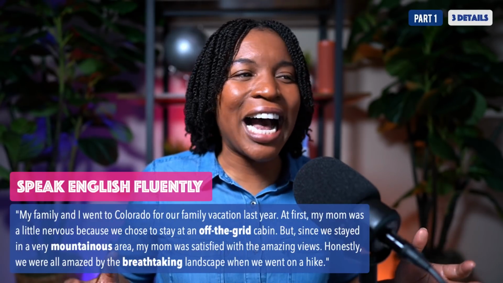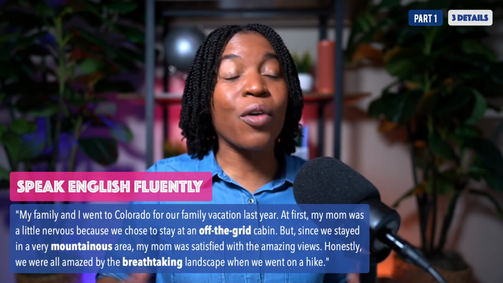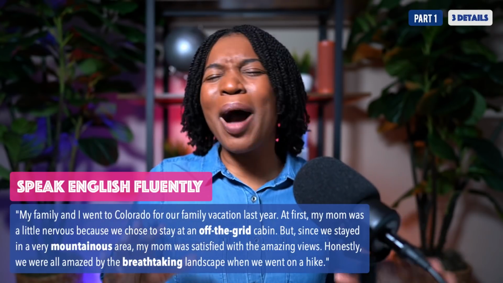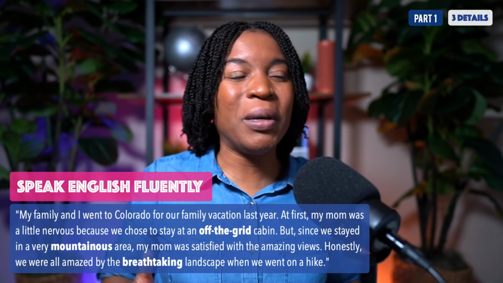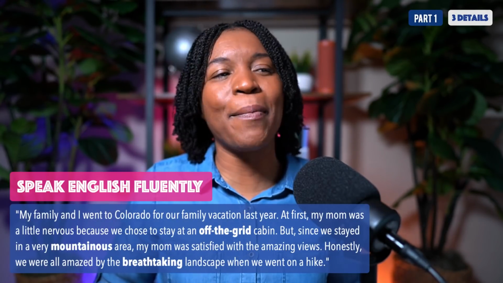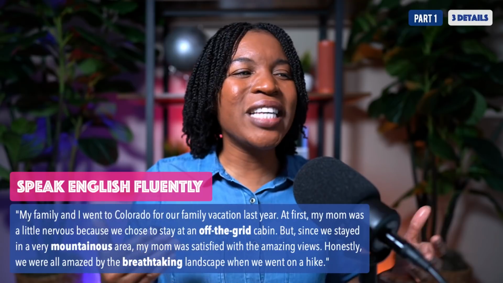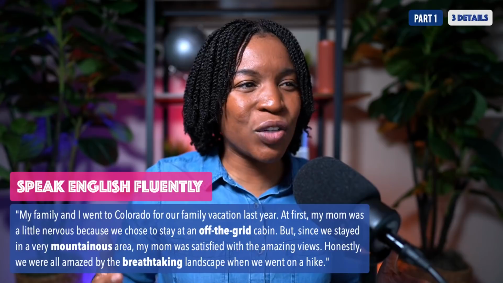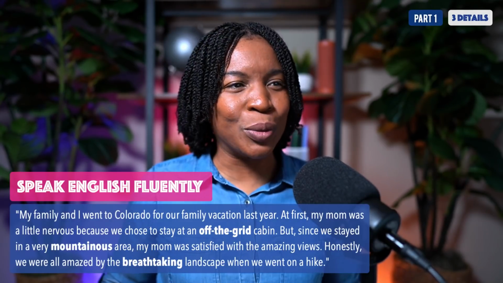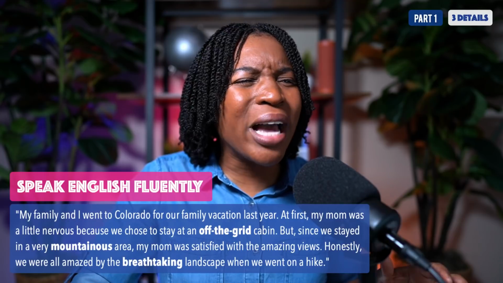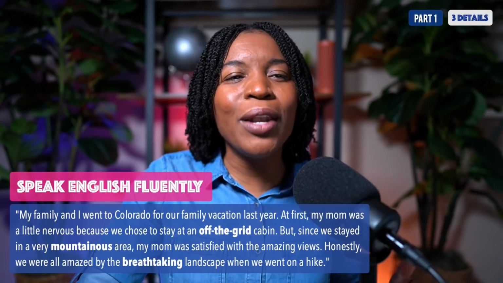My family and I went to Colorado for our family vacation last year. At first, my mom was a little nervous because we chose to stay at an off-the-grid cabin. But since we stayed in a very mountainous area, my mom was satisfied with the amazing views. Honestly, we were all amazed by the breathtaking landscape when we went on a hike.